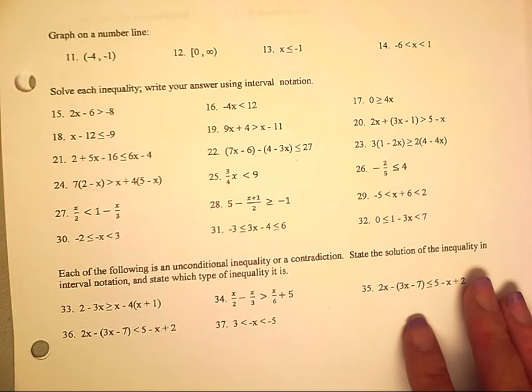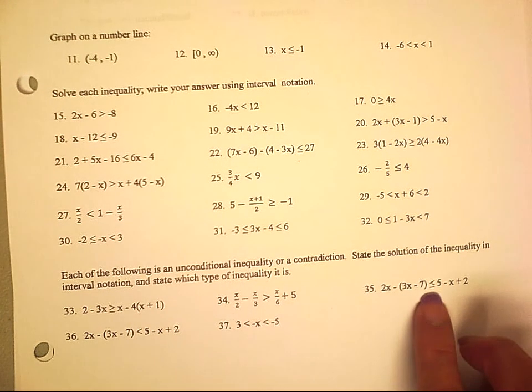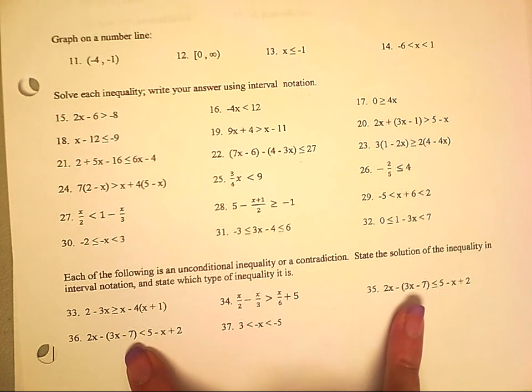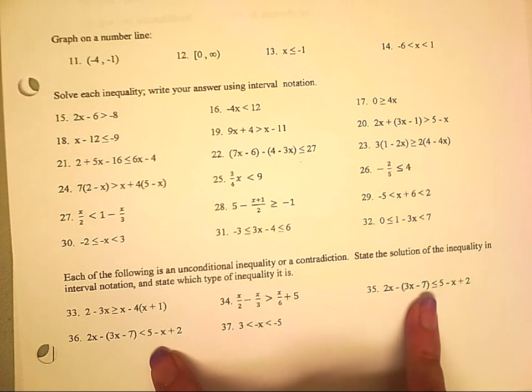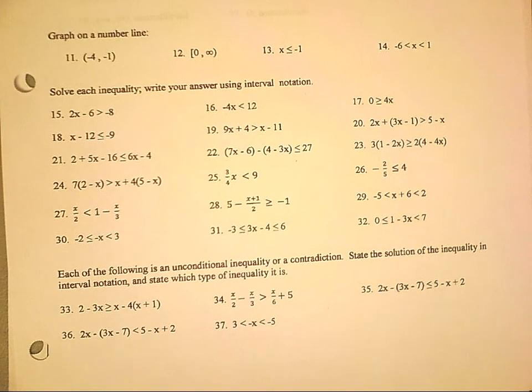Alright, so that should get you through your homework. Be careful down here about reading whether things are equal to or not. Notice 35 and 36 are the exact same problem, except one has a less than or equal to, and one has a less than. So there will be different solutions to this problem.